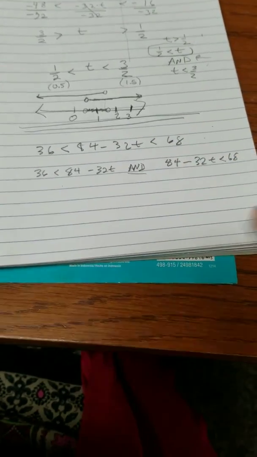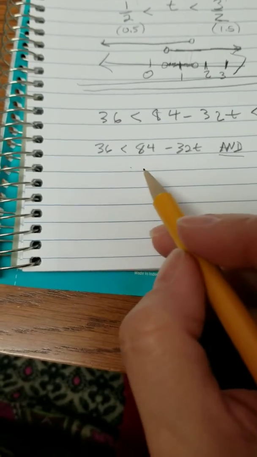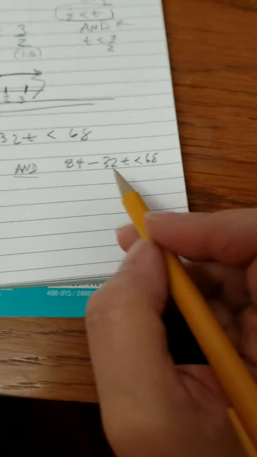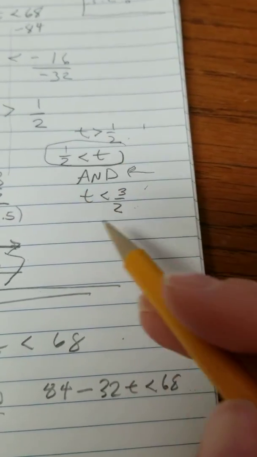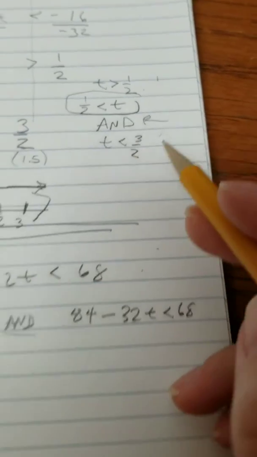Just FYI. Okay, so then now we're looking at, if this confuses you less, then go and solve this piece. Go and solve this piece, and you're going to see it still gives us the same: t is greater than 1/2 and t is less than 3/2.